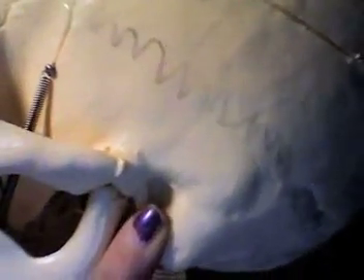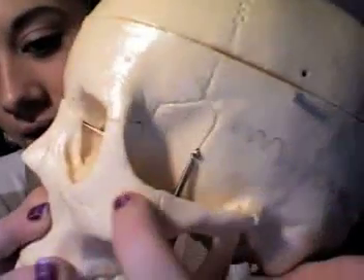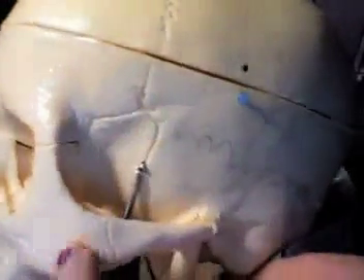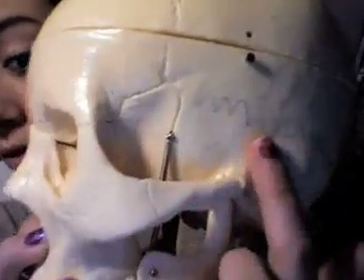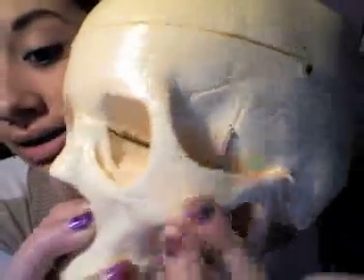Alright, little ear hole. Sorry, you see where my finger is. The external auditory meatus. Alright, and don't forget, this is the zygomatic process of the temporal bone. Okay? Right in here, this is the temporal process of the zygomatic bone. Zygomatic process of the temporal bone and the temporal process of the zygomatic bone.